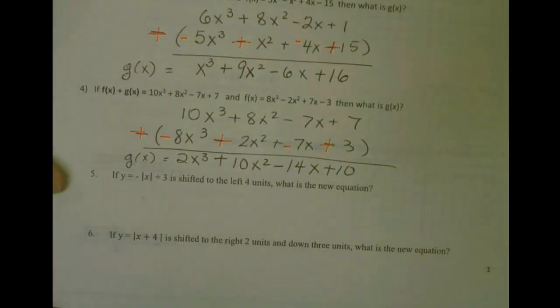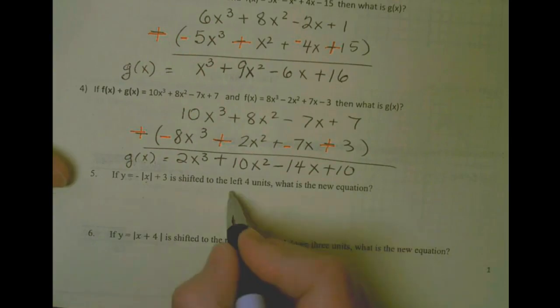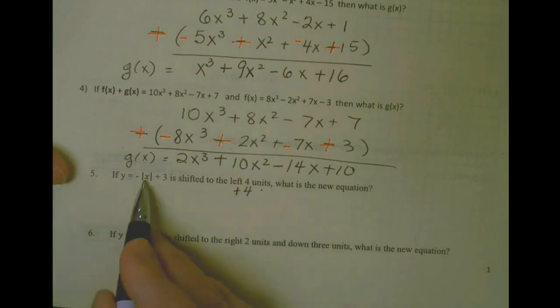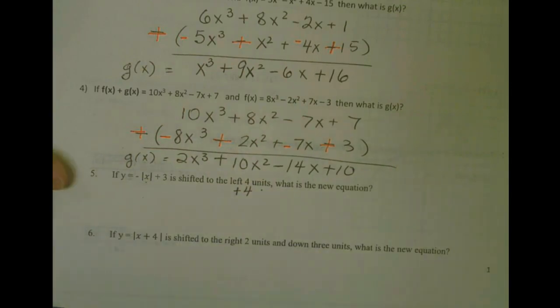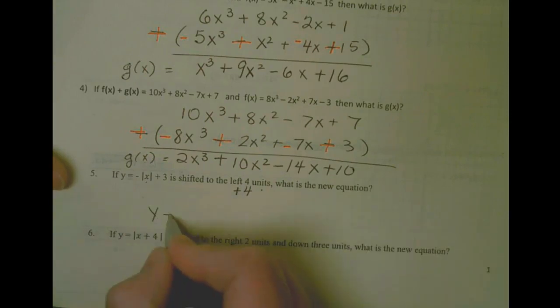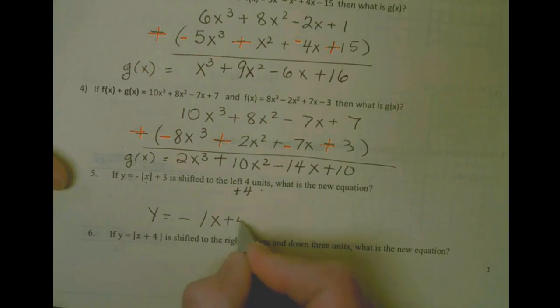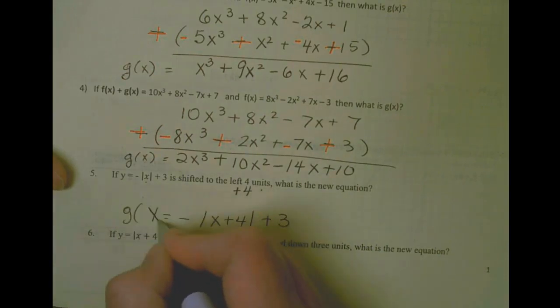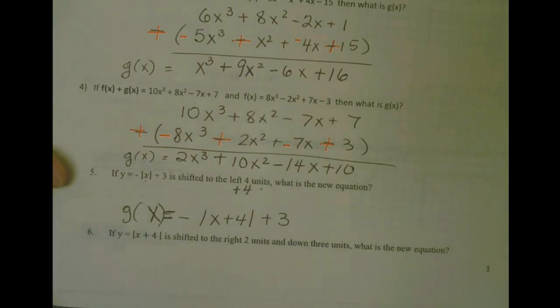When we have our absolute value graph shifted to the left, that means I'm going to add 4 to the x, because left is in the x direction. And I'm going to add instead of subtract because we remember x is still a liar. And so this will be y equals negative absolute value of x plus 4, plus 3. That will be the new equation. Sometimes we use g of x to represent the transformed equation.